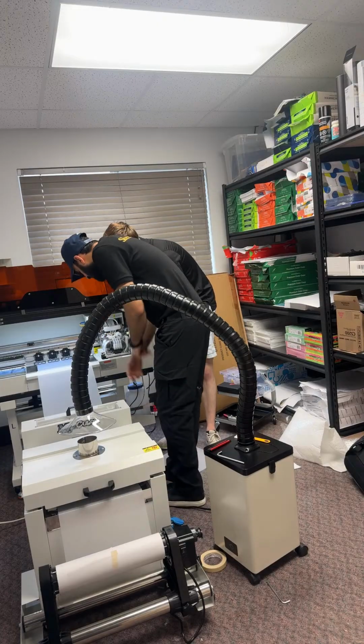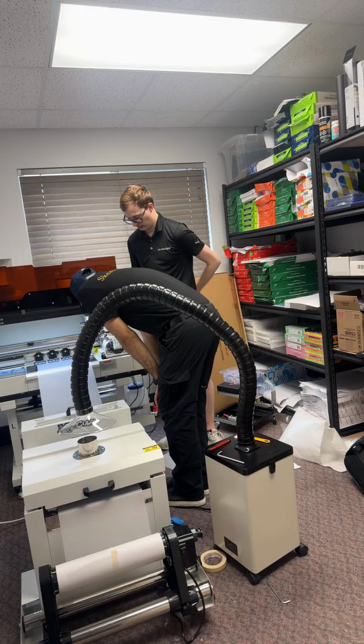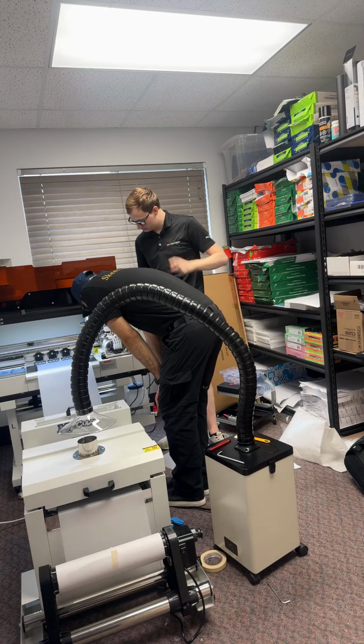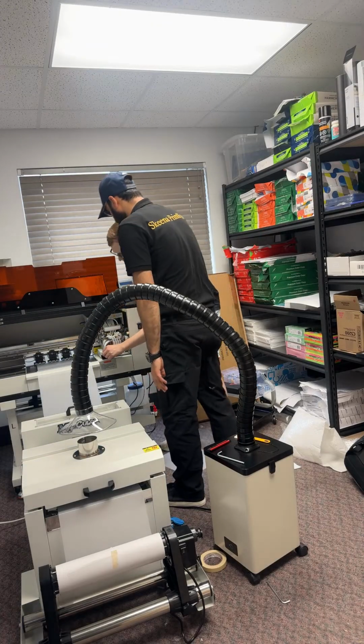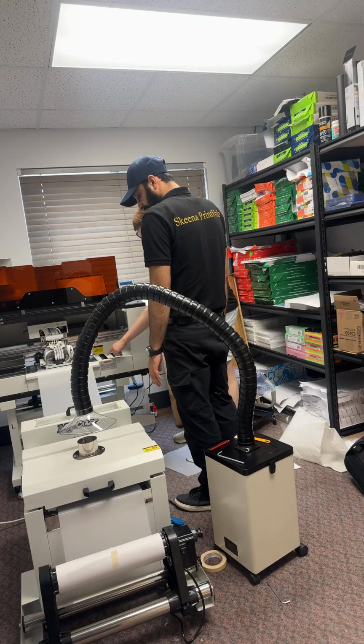So turn it off, turn it on, and then just give it a second. You'll see this will move down. And once it's down, just turn it off, and then you can move the heads over. Okay. And this is the wiper.